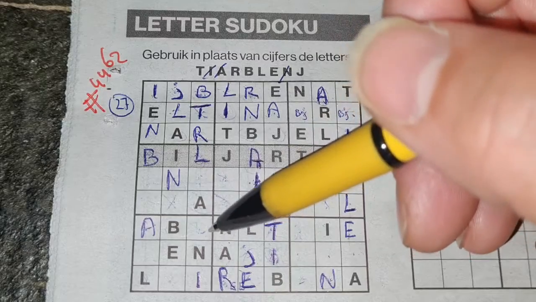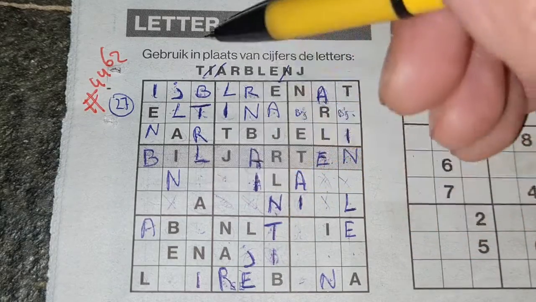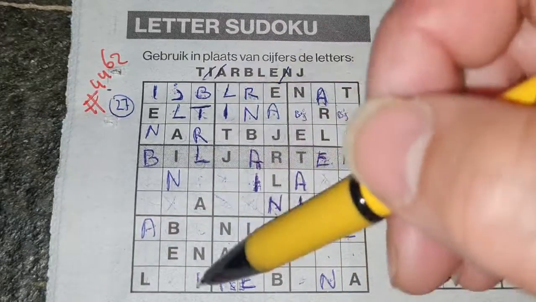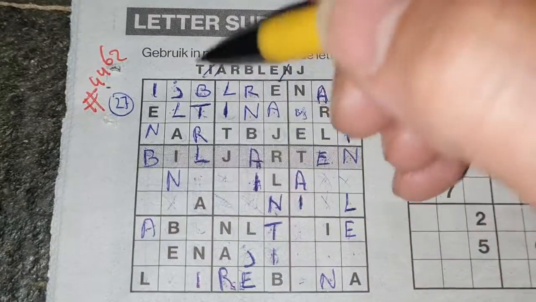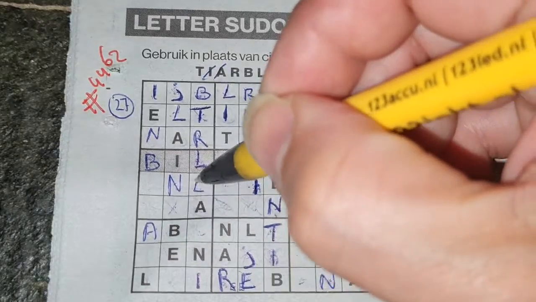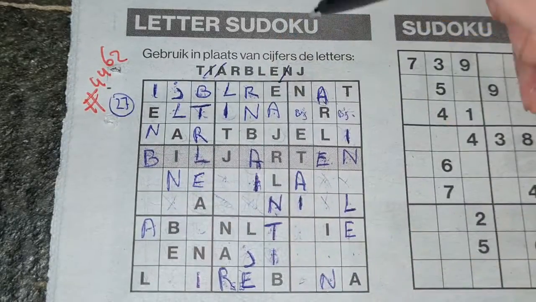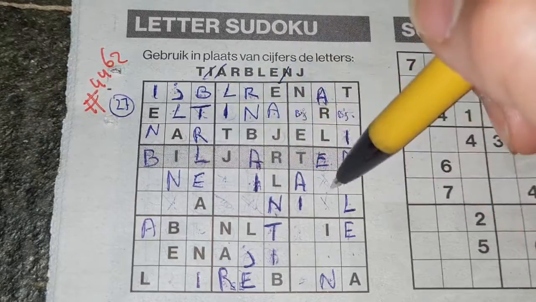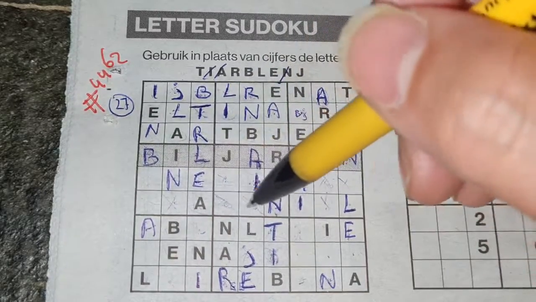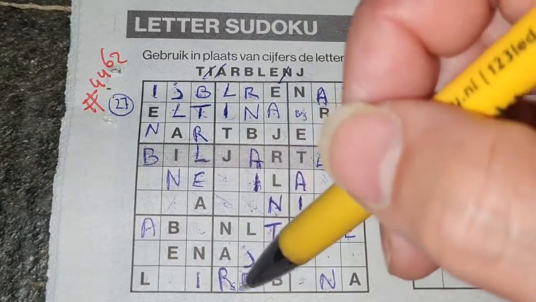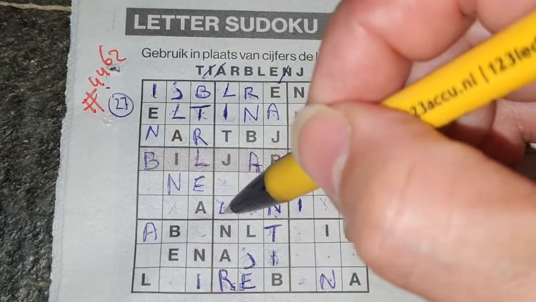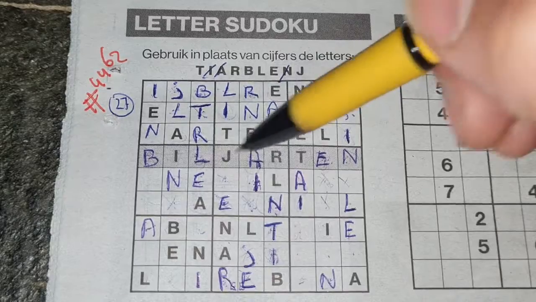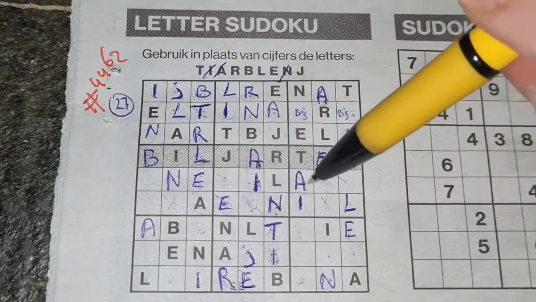J and yeah. E in this column, E in the second column. So the third column, only place left for the E should be there. E in this row, E in the middle row, so no row below. The only two places left for the E should be here or there. We see then E, no E there. E should be here. And all the E's are used.